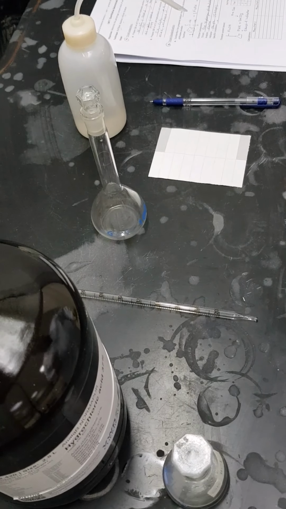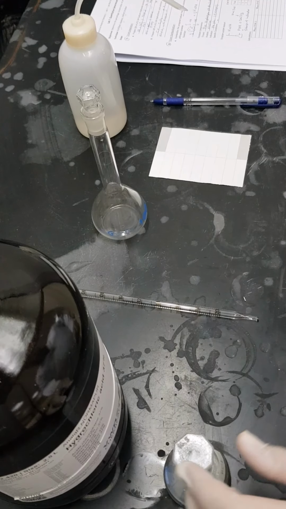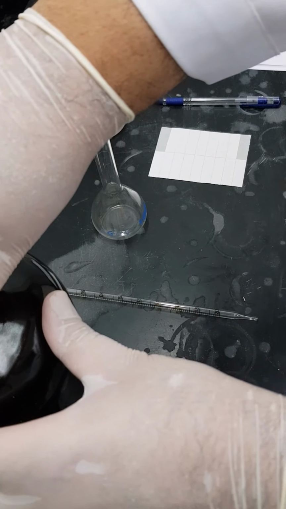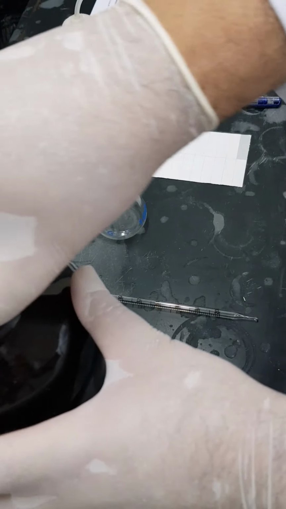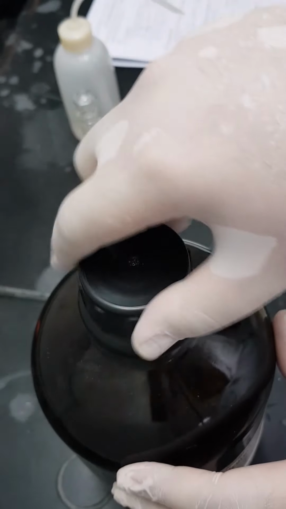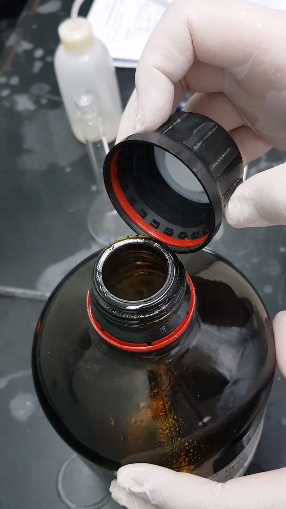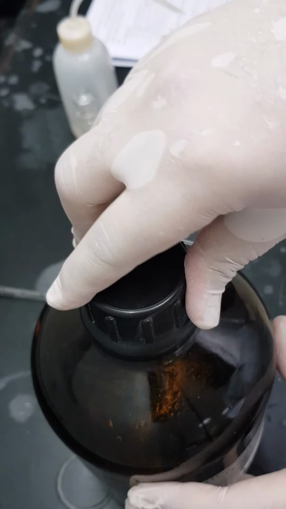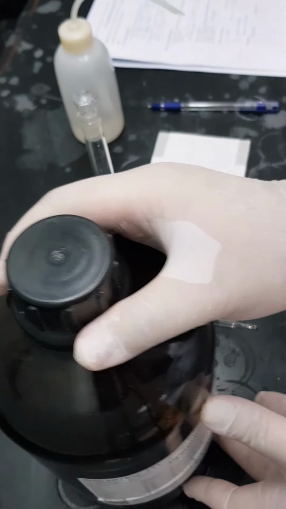We are ready to prepare HCl solution. As we said, HCl solution we handle only inside the fume cupboard, because as you can notice here, once we open the cap of the HCl solution, there will be fumes coming out, which are toxic fumes. So we shouldn't do that in the open space of the lab. We have to do it only in the fume cupboard.